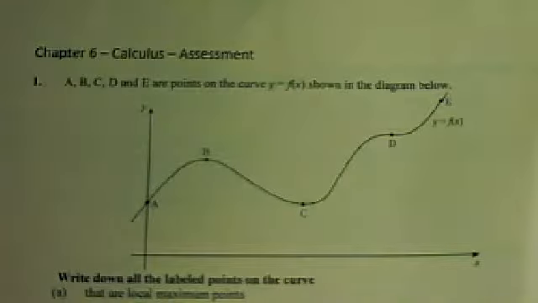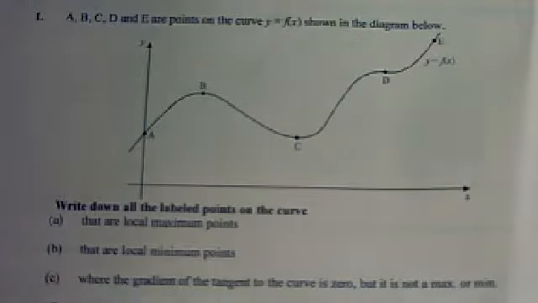All right. This is from our Chapter 6 Calculus assessment. Several of you wanted to retake it and haven't had time to come in for tutorials. So this video will be going over everything you did or didn't want to know about derivatives from the test.